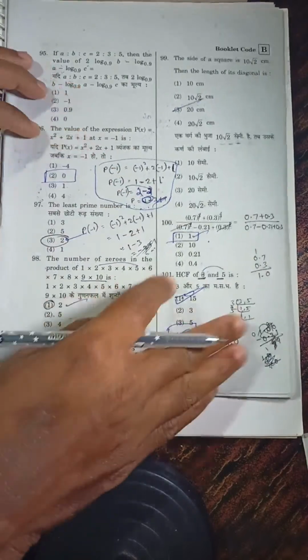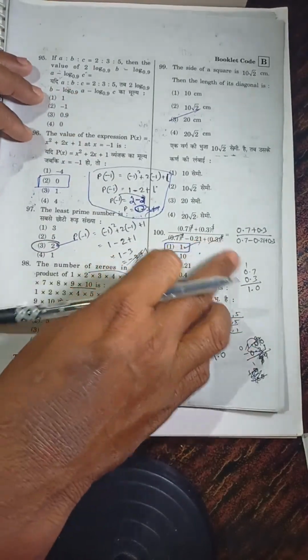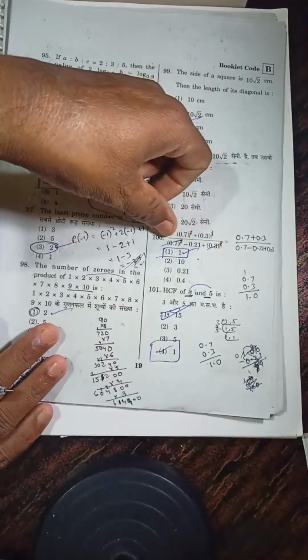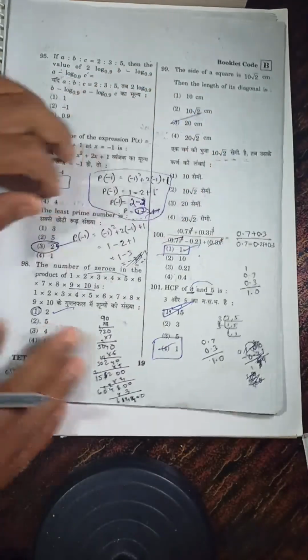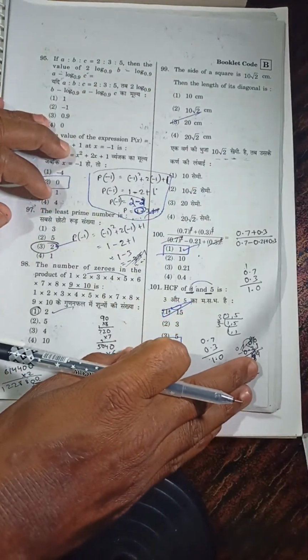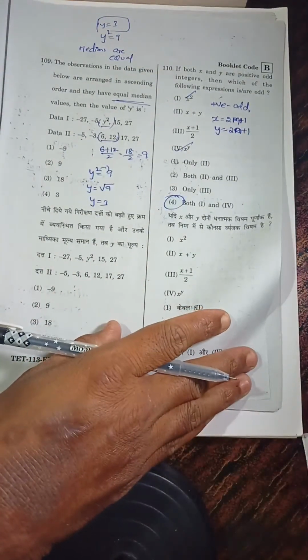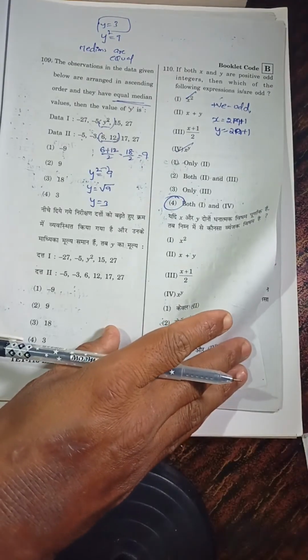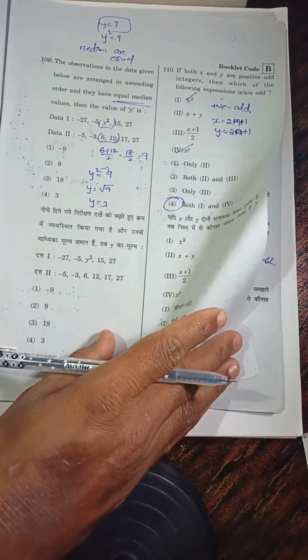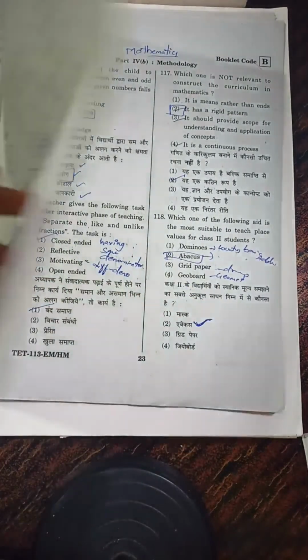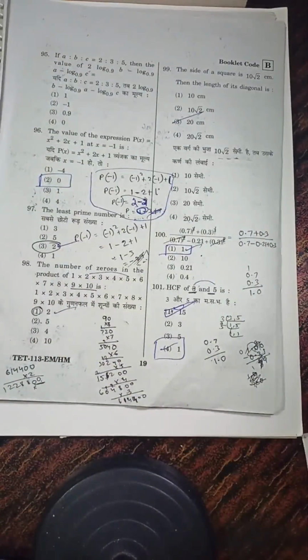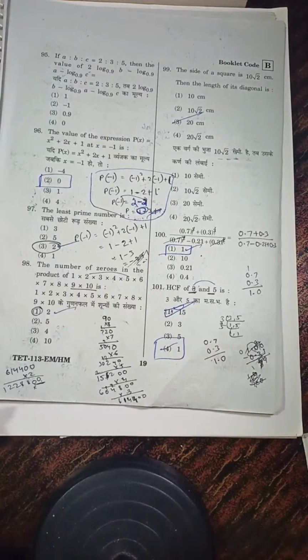We got one question here, 0.73 plus 0. This is a cube plus b cube by a square minus ab plus b square, that is the a plus b whole cube formula. And let me show, if any problem we got a rational number, it is in the form of p by q. So let me show any other paper where we got the same fraction type questions, decimal fractions. I'll try to show those problems.